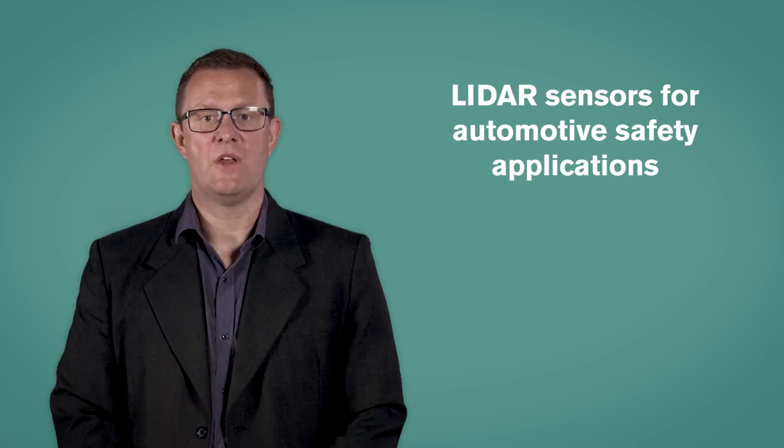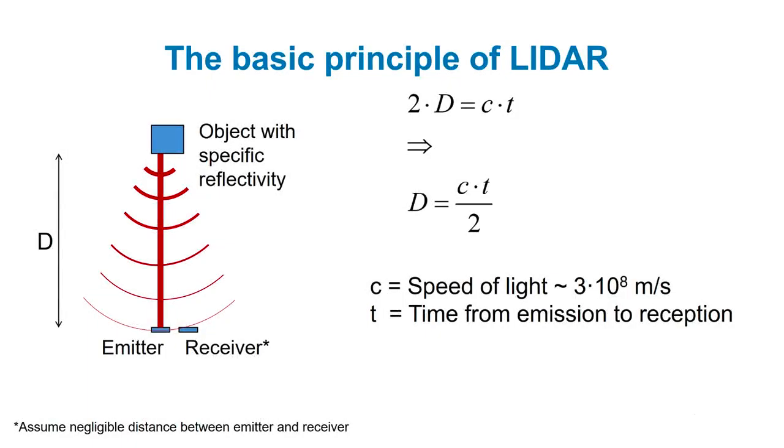In this lecture, you will learn about light detection and ranging, or LiDAR, sensors, from concepts via challenges to implementation examples. The principle behind LiDAR sensor distance measurements is quite simple.